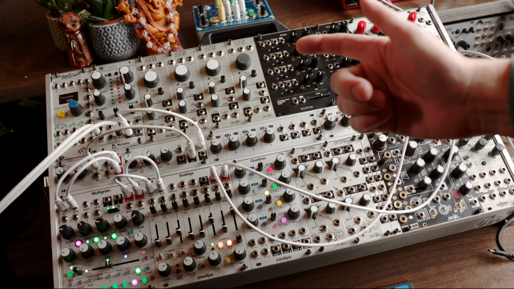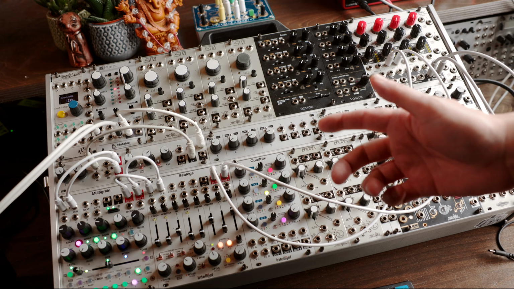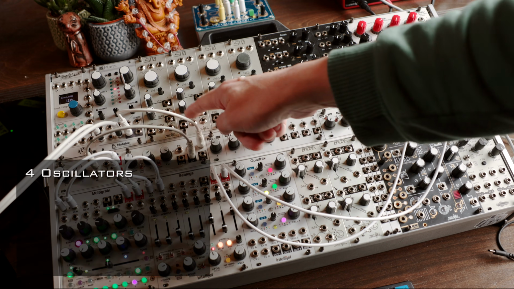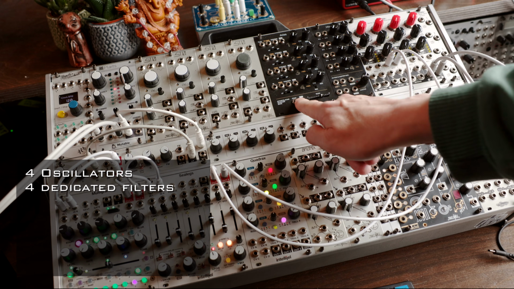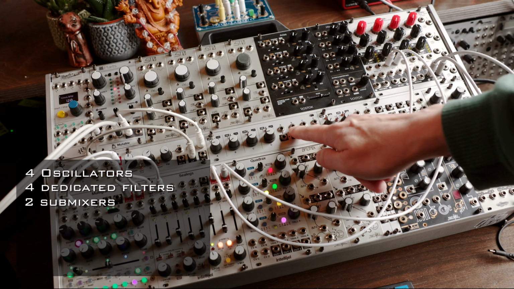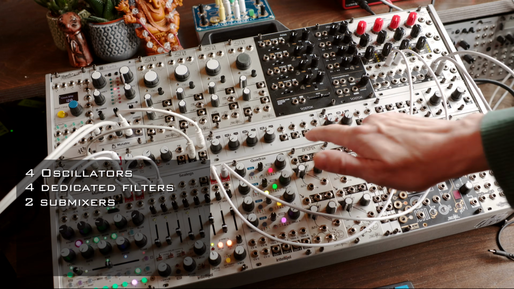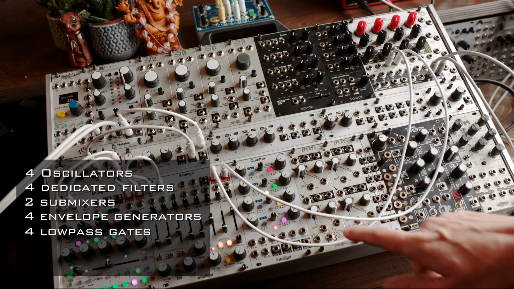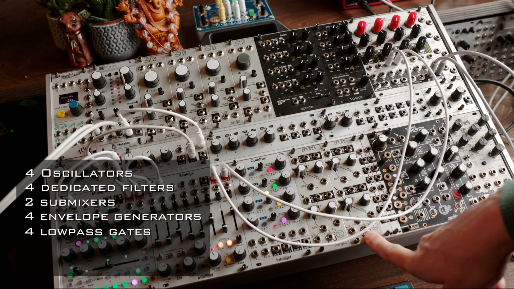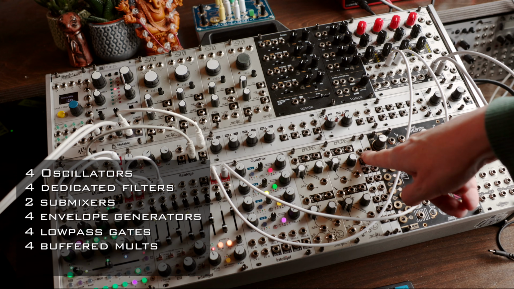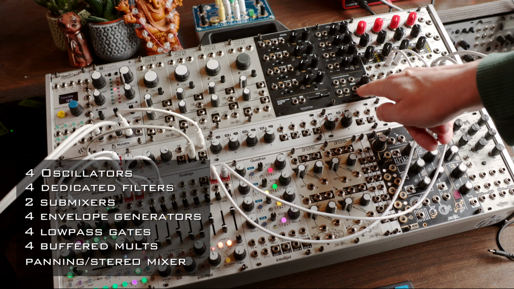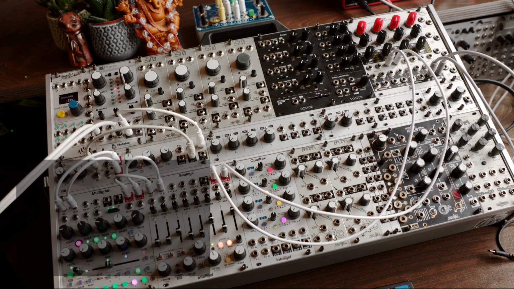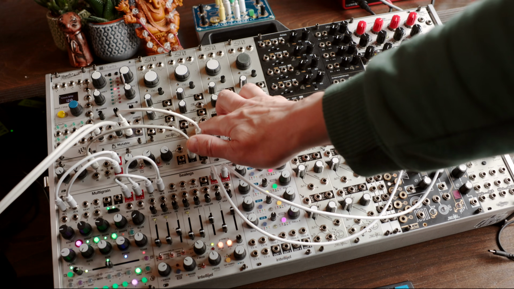Okay, so let's have a look at the second section of my setup, and that is the STO quartet. It consists of 4 STOs by Make Noise, the Atlas filter by Vostok, the Quadrat and Duat mixer and attenuators by IntelliGel, the Quadrax by IntelliGel, 2 Optomix Lowpass Gate modules by Make Noise, 2 buffered mults, and the Hive mixer by Vostok.